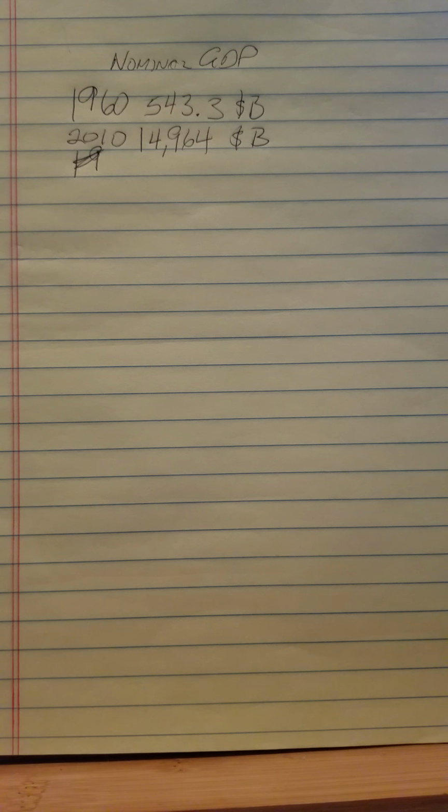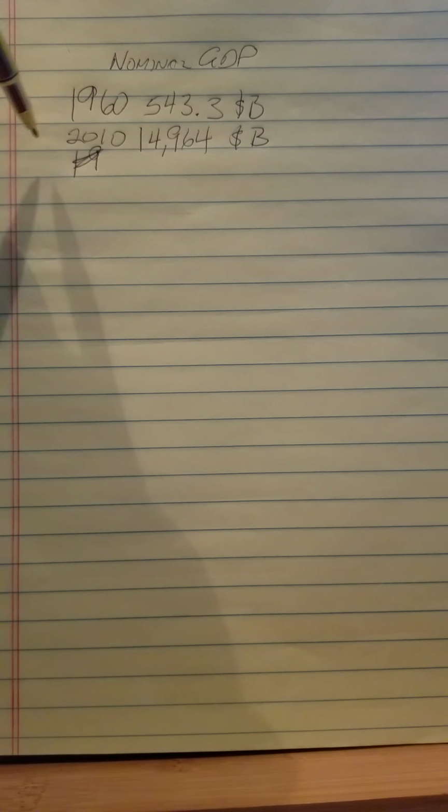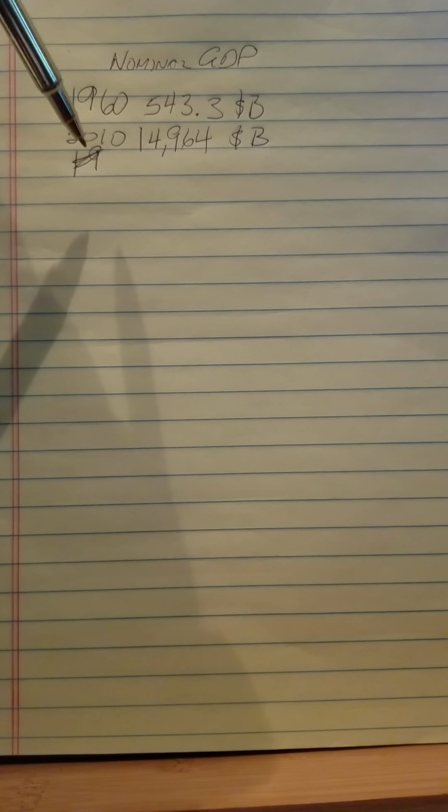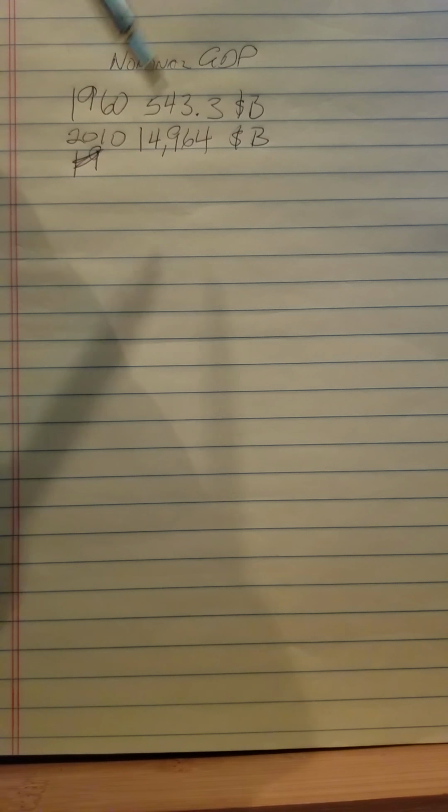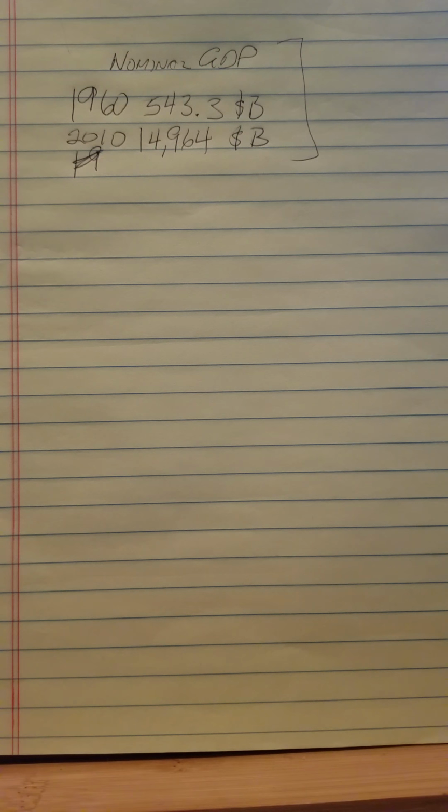So as discussed in the notes, the Commerce Department looks around, takes all sorts of data, and tells us that in 1960, the value of all the production of final goods in the economy is estimated to be $543.3 billion. And in 2010, they do a similar exercise, and the number they get is $14,964 billion. All right, so the first step is to turn those numbers into something you can make sense of. Express those as trillions. I'm going to pause and do that.